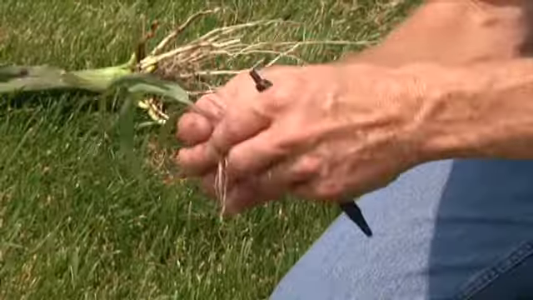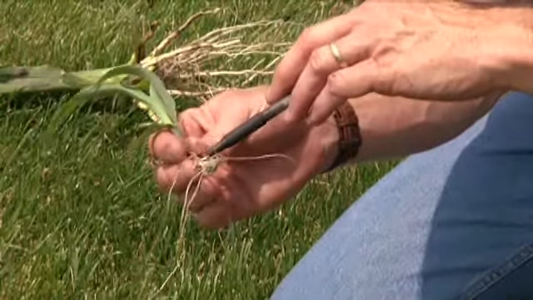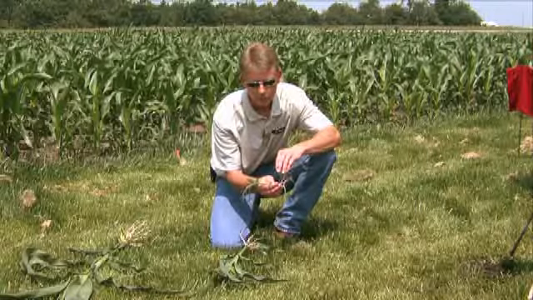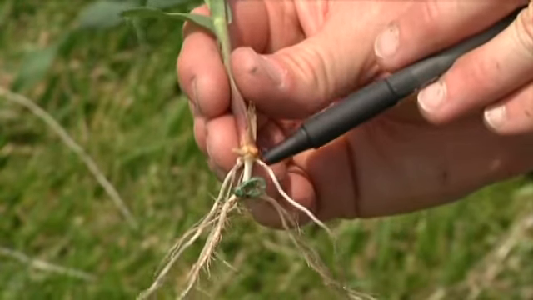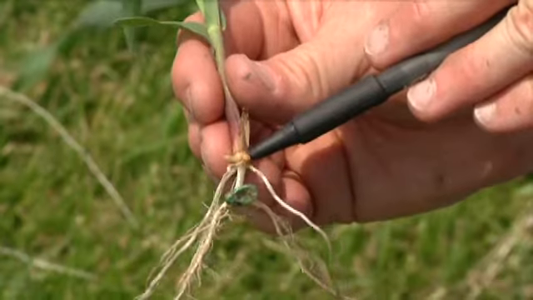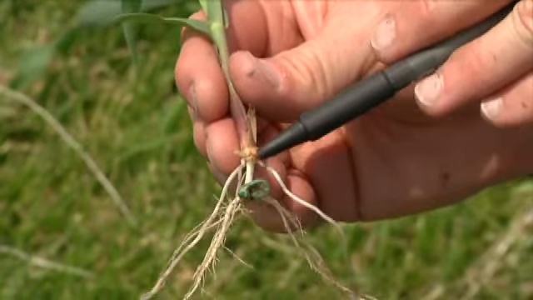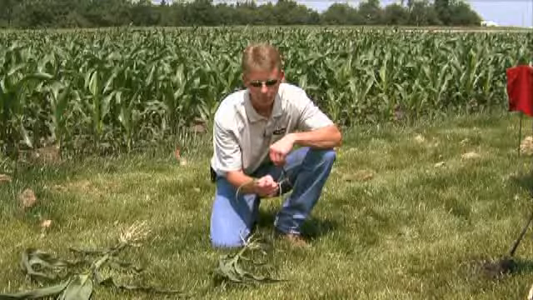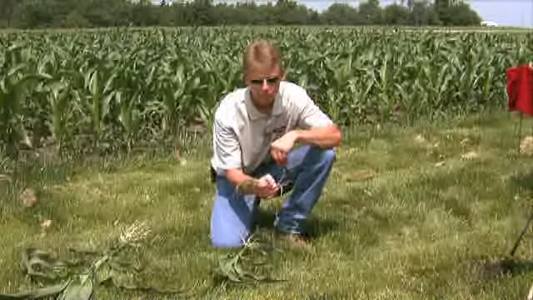One other thing to note on this plant would be seed depth, and you can normally tell seed depth if you take a look at the crown and add about 3/4 of an inch to it. You know about where that seed was planted. And so on this particular plant here, we had about 1.25 to 1.5 inches planting depth based on that information.